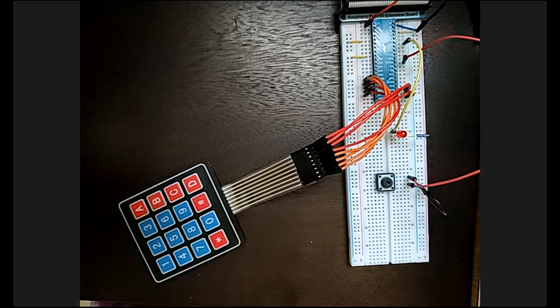So here, I'm going to try 1, 2, 3, and A. We know we have handlers for 1, 2, and A, right? 3 will do nothing. If I press other keys, there's no handler, so nothing will be done. I press 1, 2, 3, and remember, 1 turns on the LED, 2 turns off the LED, and A blinks the LED twice, right? Okay, let's see if that happens.